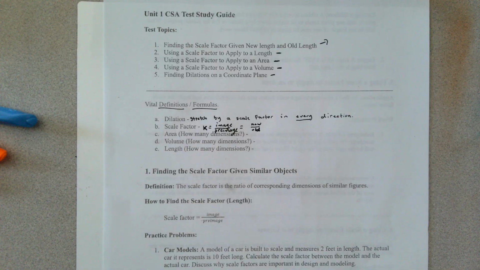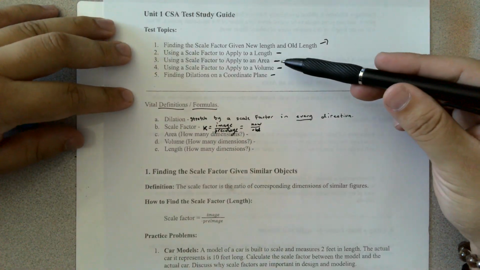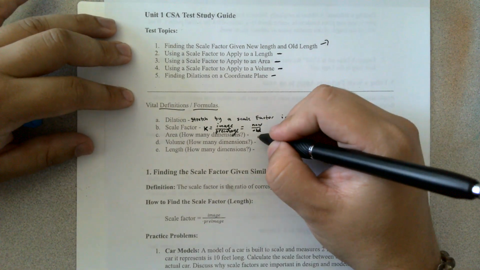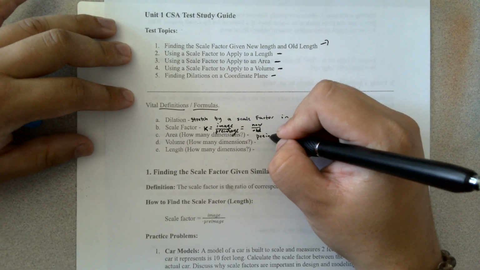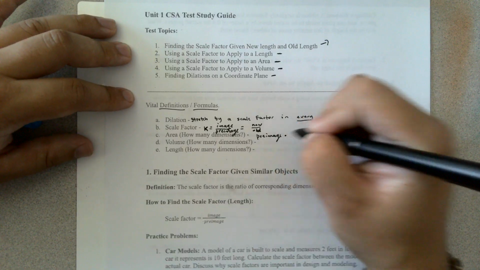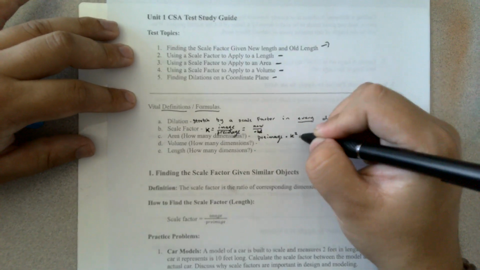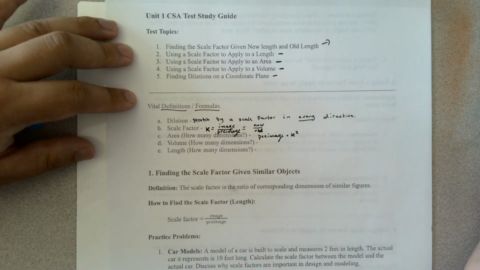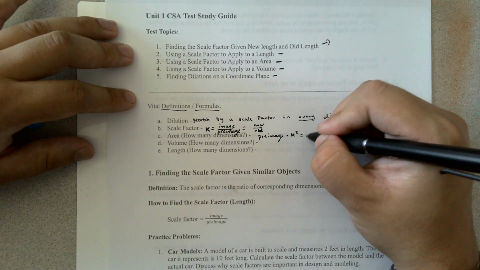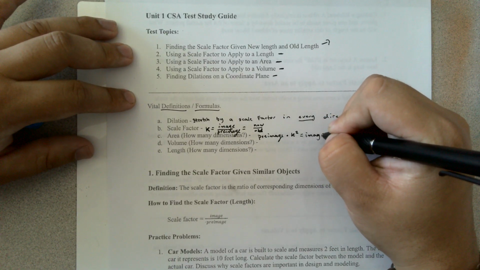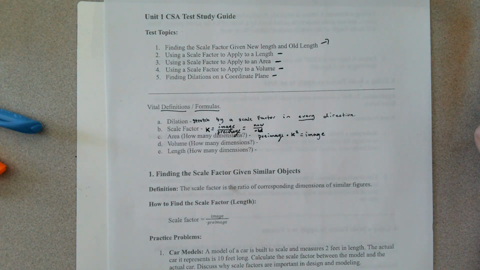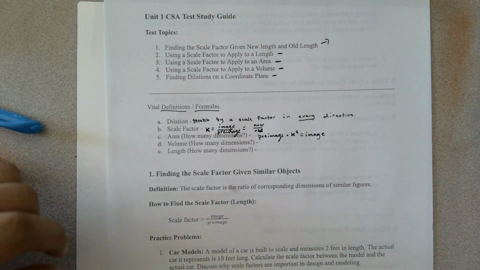Area. The only thing you're going to be tested on is using a scale factor to apply to an area, meaning the only formula you need is pre-image times k to the power of 2, because area is always 2-dimensional, equals the image. Don't worry if you forget to write this down on your note card. There will be a poster at the front of the board for you.